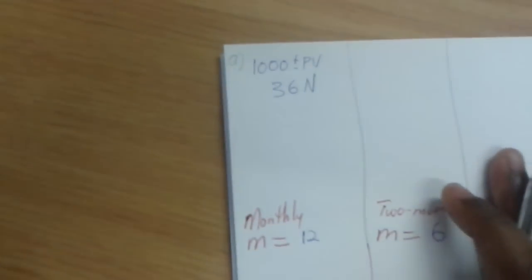In simple terms, we are saying there are 36 compounds in 3 years if I'm compounding monthly. 36 monthly compounds in simple terms. Then of course your I.